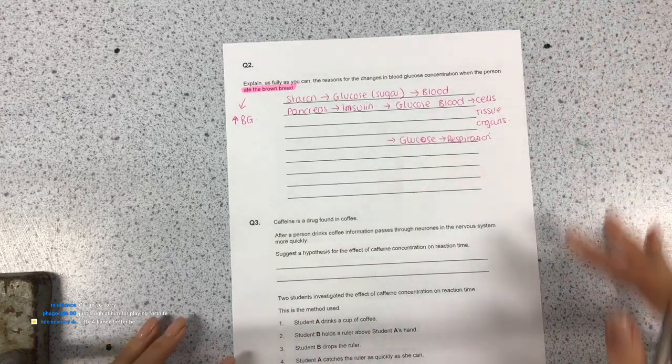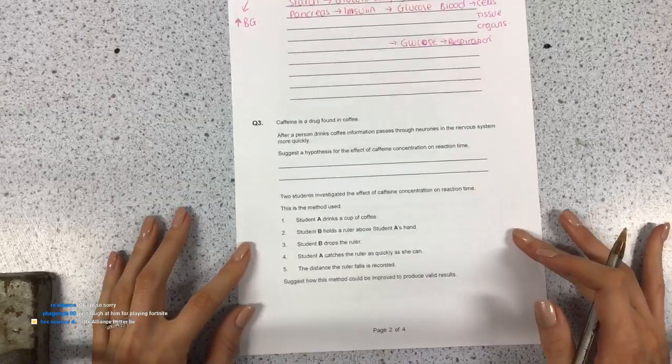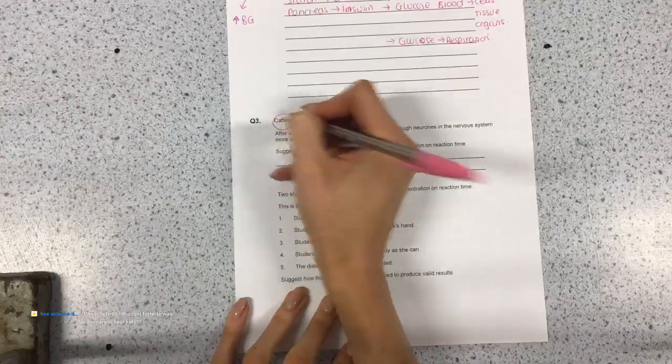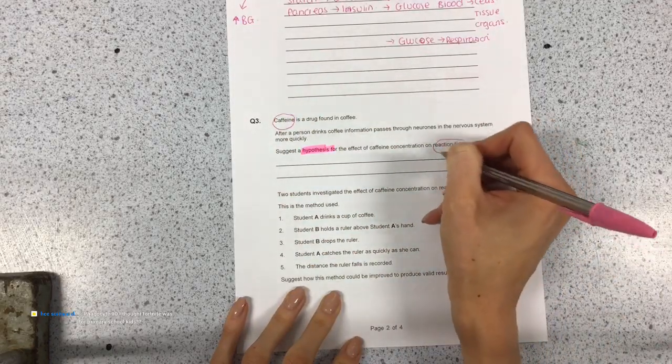The final question is linked into the required practical. So this one is looking at caffeine found in coffee. After a person drinks a coffee, information passes through neurons in the nervous system more quickly. Suggest a hypothesis for the effect of caffeine concentration on reaction time. So a hypothesis is something that you would want to test in a practical. Okay, so it's looking at caffeine to start with, and it wants to look at reaction time. So how does caffeine affect reaction time?